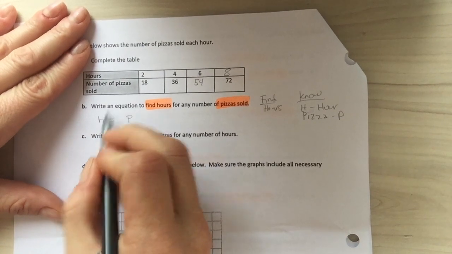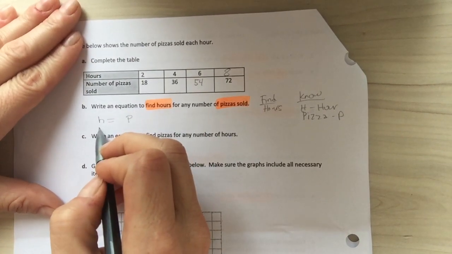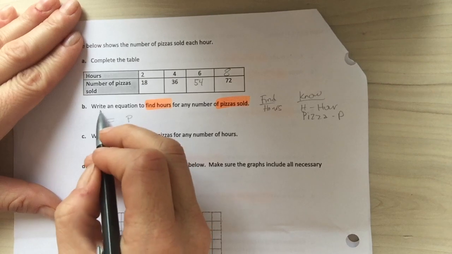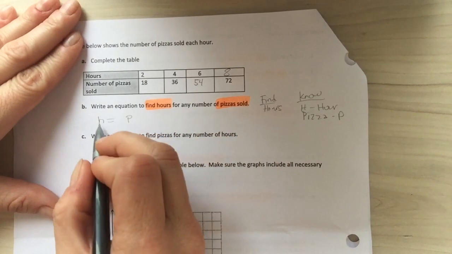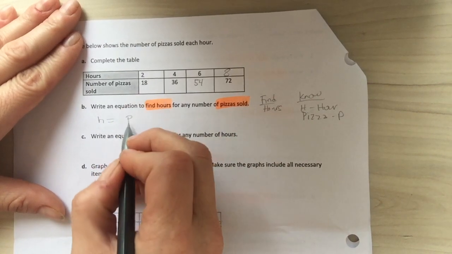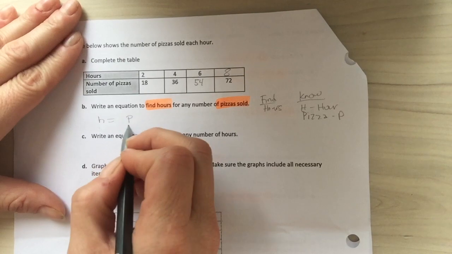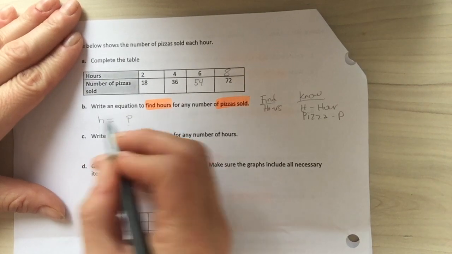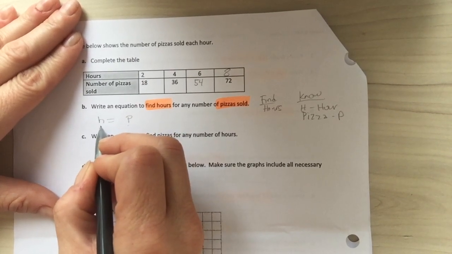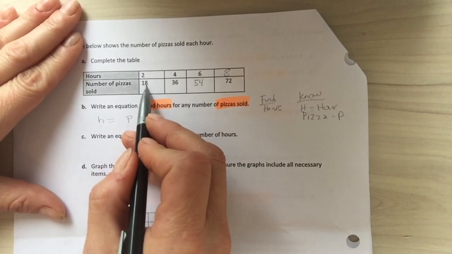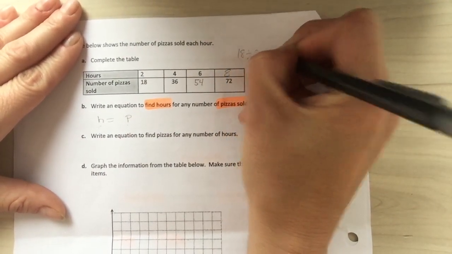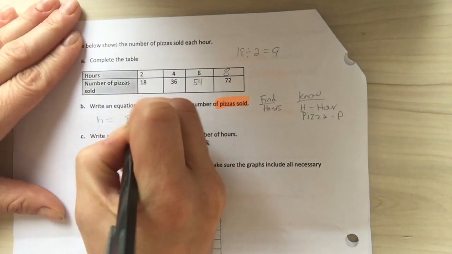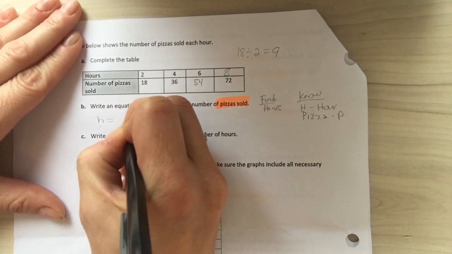So when hours is 2, pizzas is 18. So basically I have to get smaller. I have to take 18 and I need to get it to 2. I look at 18 and 2. I can do that by dividing 18 by 2 to get 9. So I think I have to divide pizzas by 9.